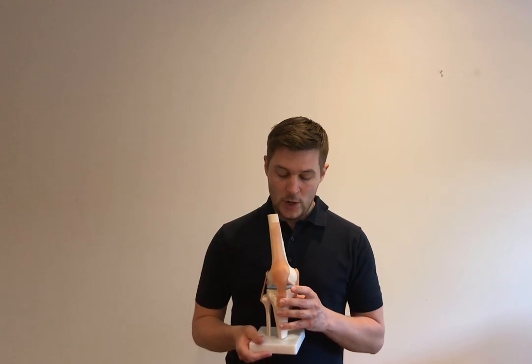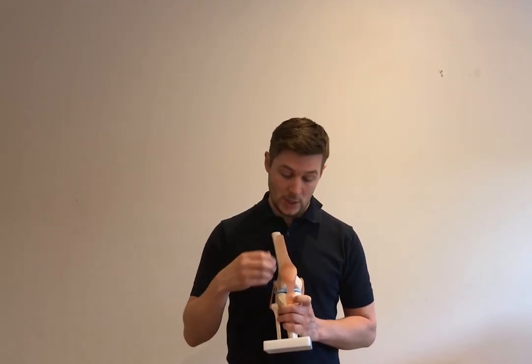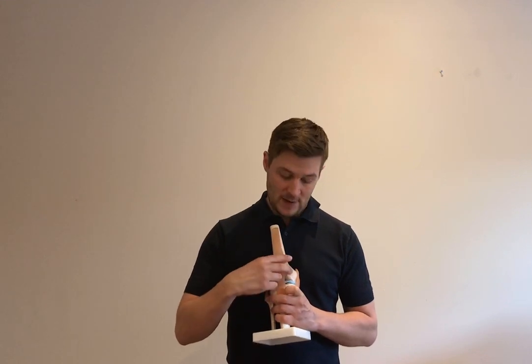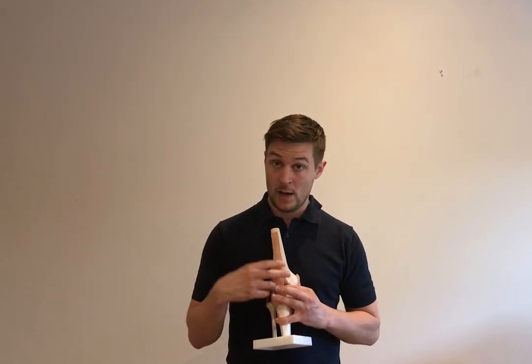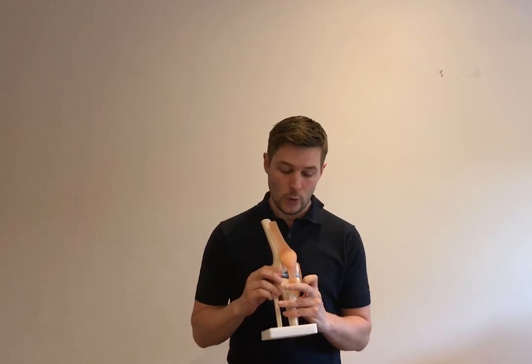Okay, so what's the most common one? I would probably say it's going to be fat pad impingement. It's where thigh muscles are too tight, the tendon's a bit inflamed, and that pad of fat underneath has got thickened, and it's basically whenever you're bending your knee, it's getting squashed, so it can be quite sore.